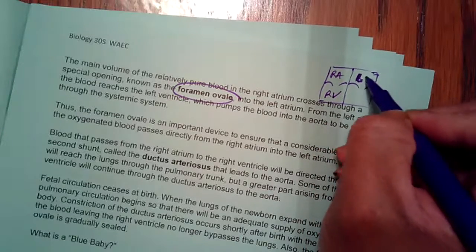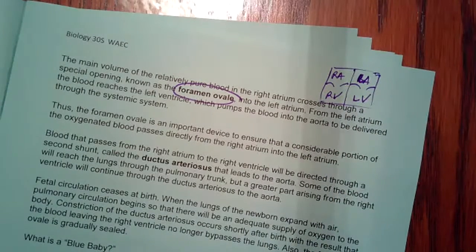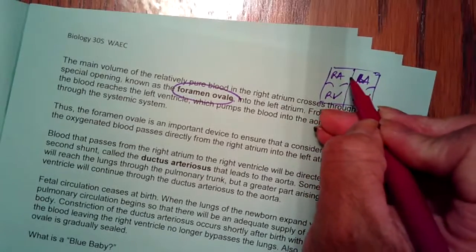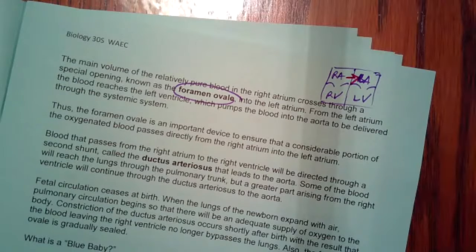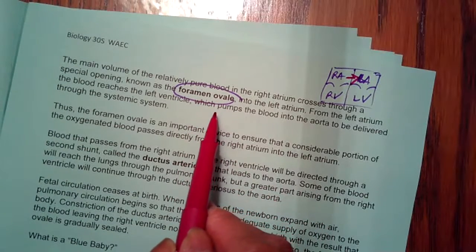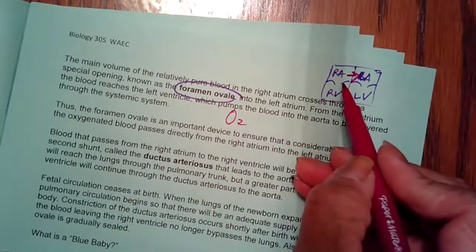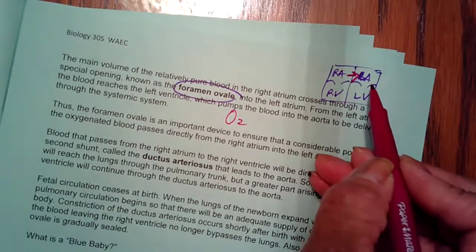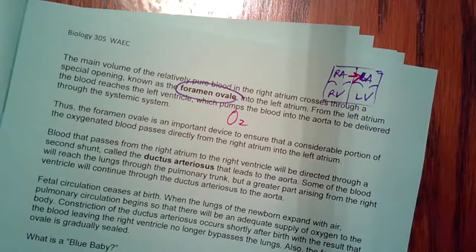This is the left atrium and the left ventricle. Because the lungs are non-functional, there is a shunt that directs the blood directly from the right atrium into the left atrium, bypassing the lungs completely. This is the job of the foramen ovale. So this carries oxygenated blood from the right atrium, without going into the lungs, and into the left atrium so that the blood can be pumped into the cells of the fetus.